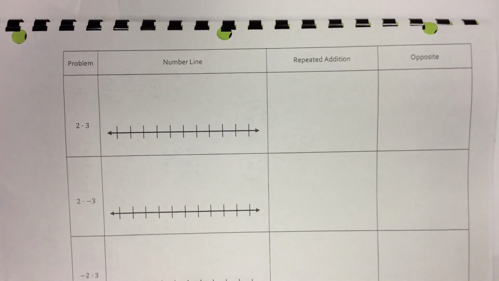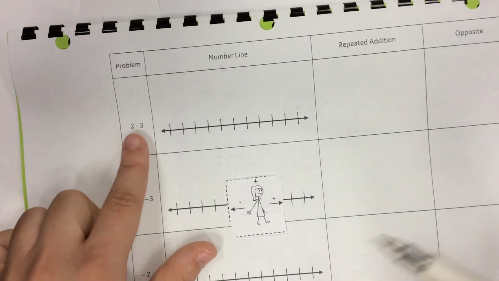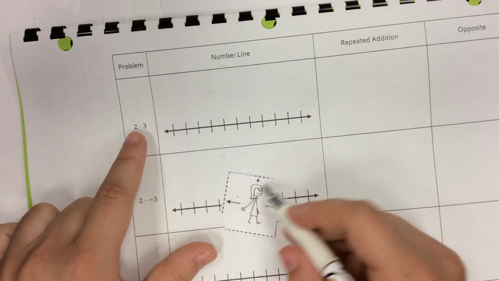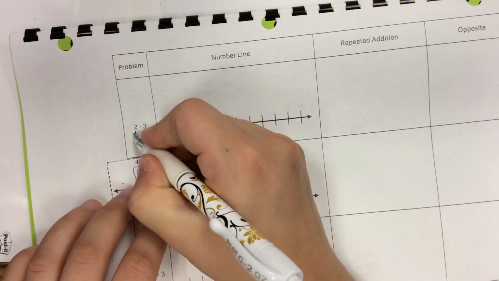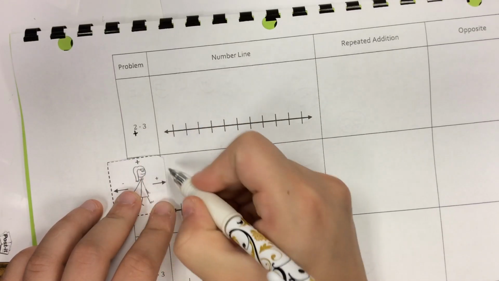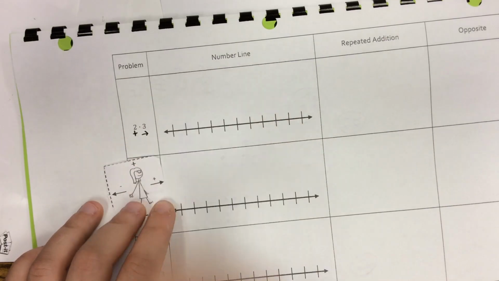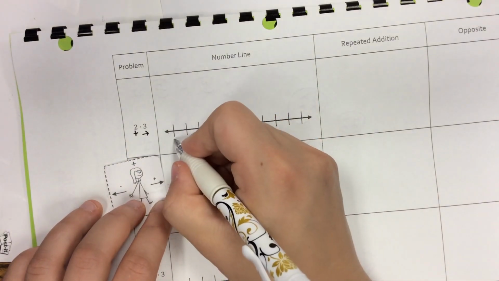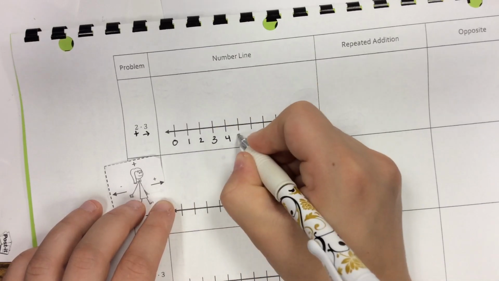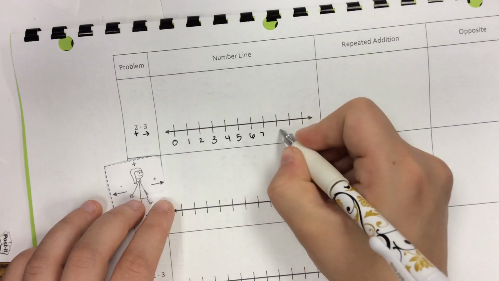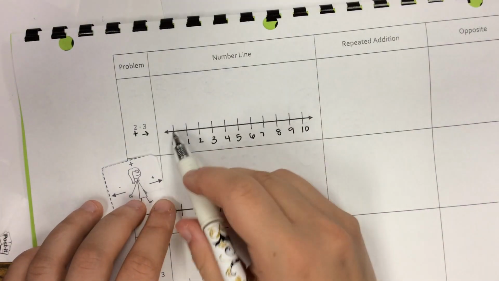Mine doesn't quite zoom out all the way, so I'll have to move it around. Okay, so 2 times 3. We're going to start with our positive side here. And because 2 is positive, that means we're going to be looking at the positive direction. And 3 is positive, which means we're going to go in that positive direction. So I'm going to start with 0, 1, 2, 3, 4, 5, 6, 7, 8, 9, 10. Remember those are tick marks. This is a number line.